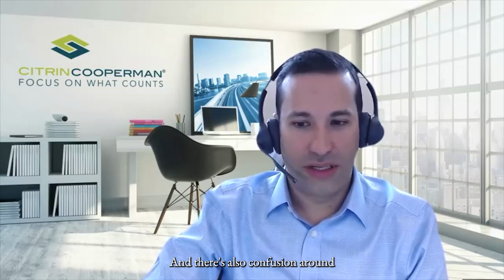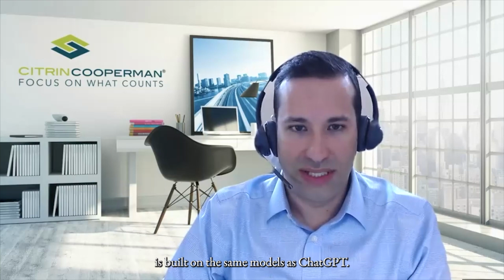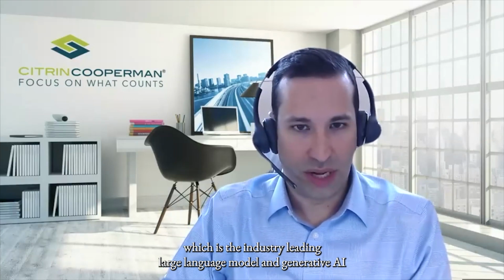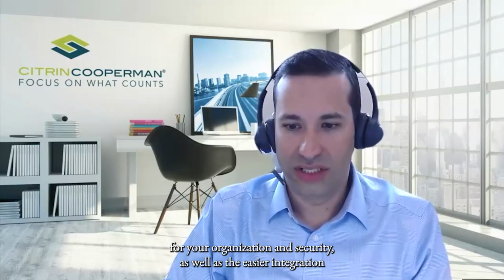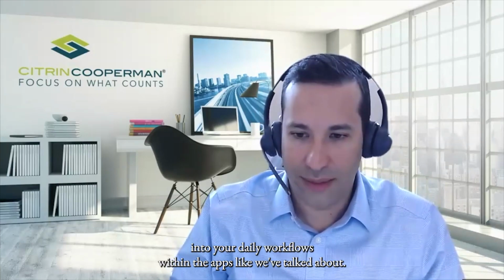And there's also confusion around how is Copilot different than ChatGPT, and how is M365 Copilot different than just Microsoft Copilot. And Copilot is built on the same models as ChatGPT. We talked about Microsoft's huge investment into OpenAI, which is the industry-leading large language model and generative AI solution. But what Microsoft again is doing is they're bringing control for your organization and security, as well as the easier integration into your daily workflows within the apps, like we've talked about.